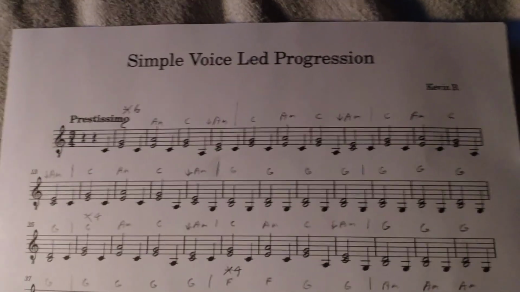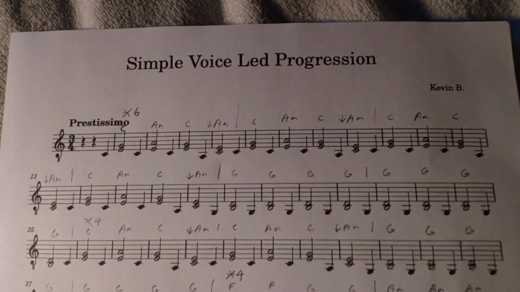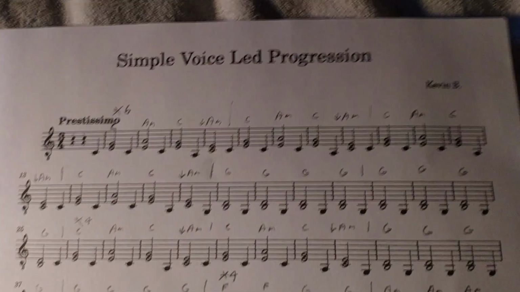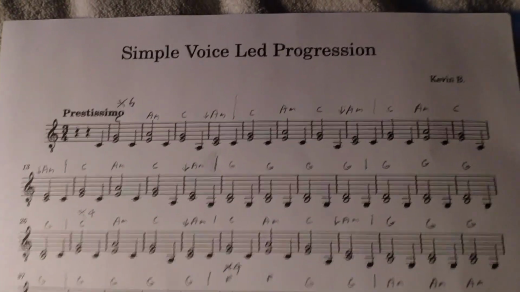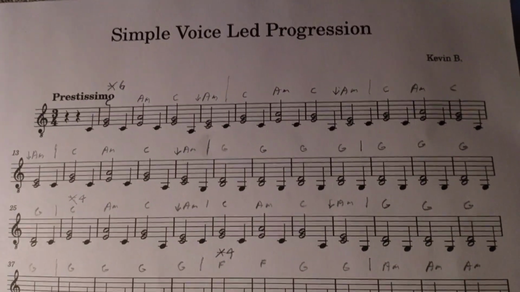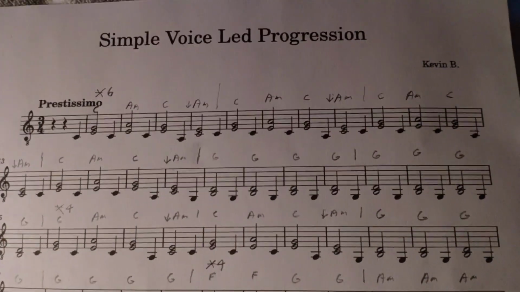What you see here is the score to my simple voice-led progression, and it is in 3 sections: 6 groups of 4 measures, followed by 4 groups of 4 measures, and the ending is 4 groups of 4 measures.